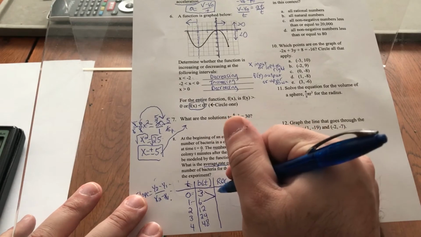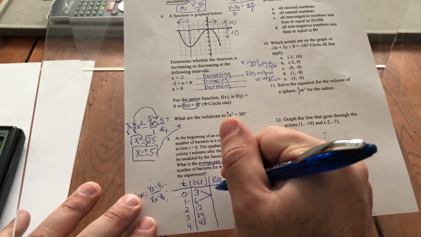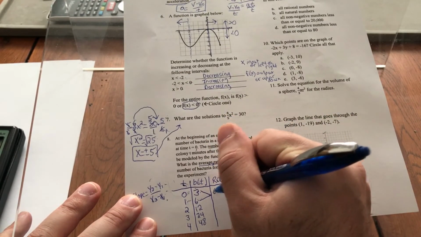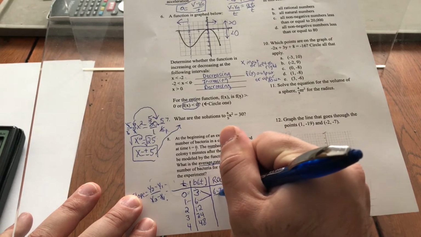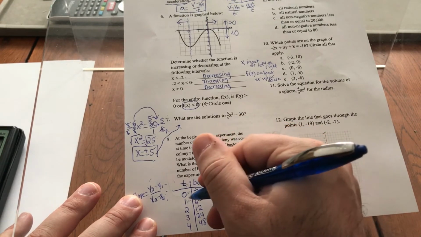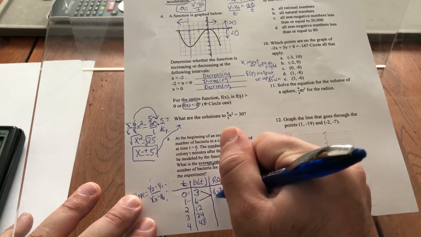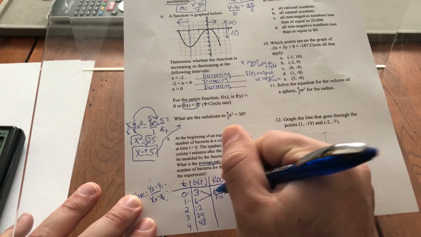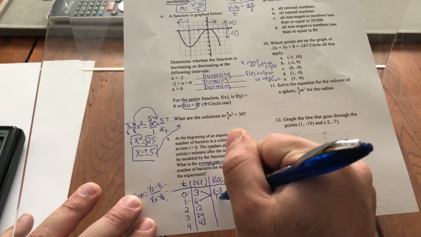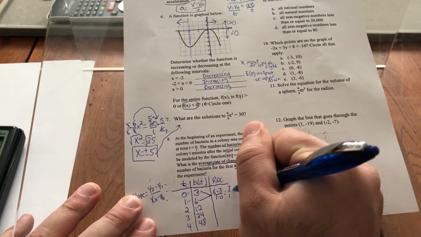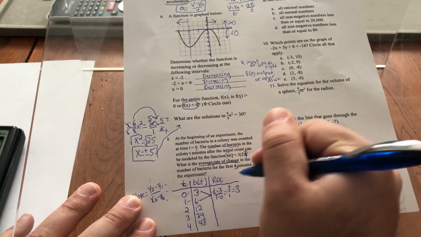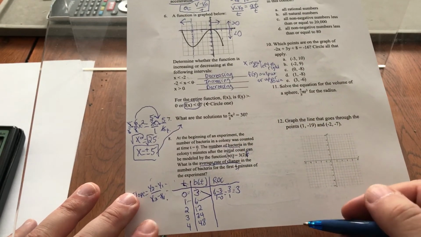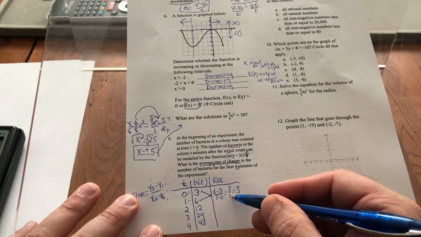So just for the first one, I'll write that out. Your slope here for this one is going to be 6 minus 3 on top. That's the y. And then on the bottom, your t is 1 minus 0. So 6 minus 3 is 3. 1 minus 0 is 1. So that's 3 over 1, or 3. All right? But notice what happened here. X was equal to 1.